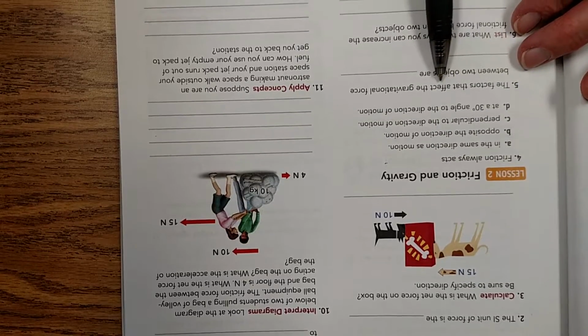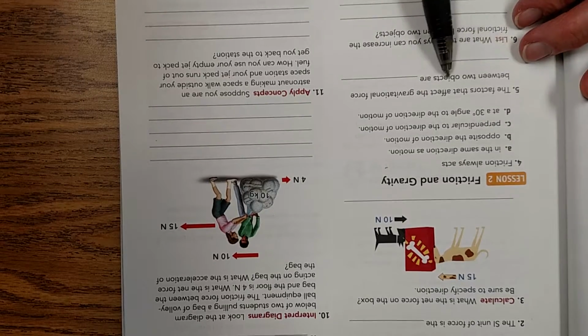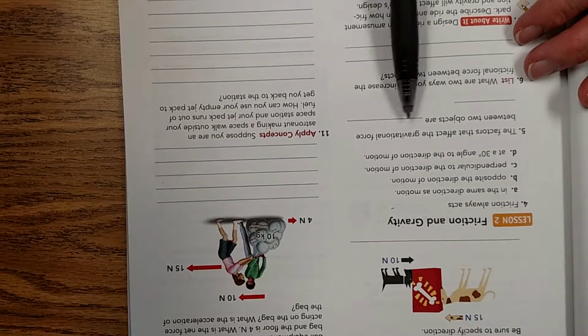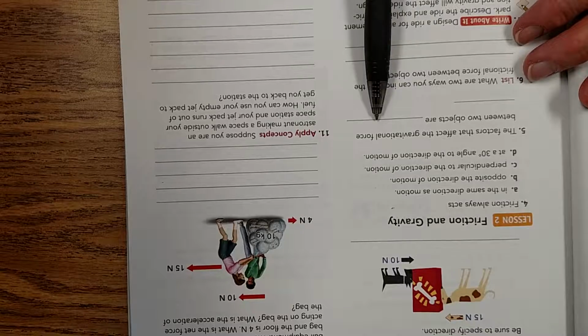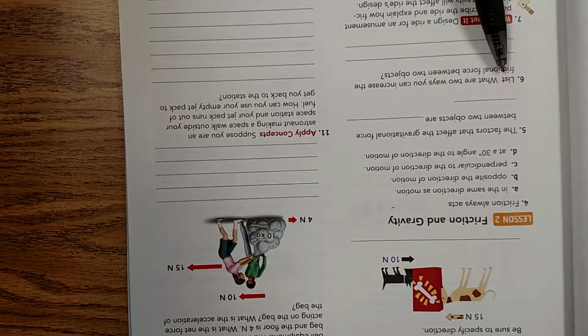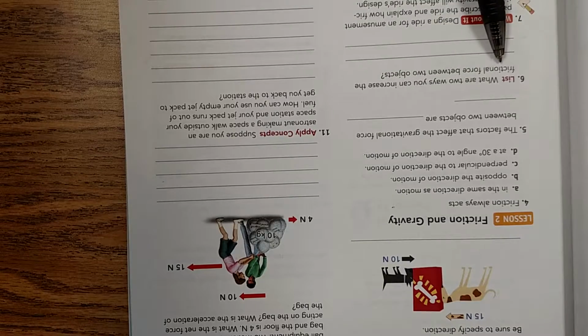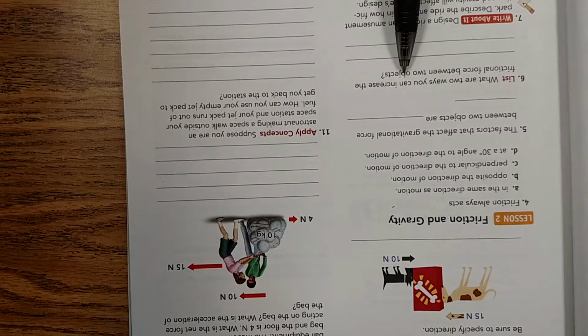The factors that affect the gravitational force between two objects are what? We had two factors, between two objects, the factors that affect it, okay? Number 6, list two ways you can increase the frictional force between two objects.